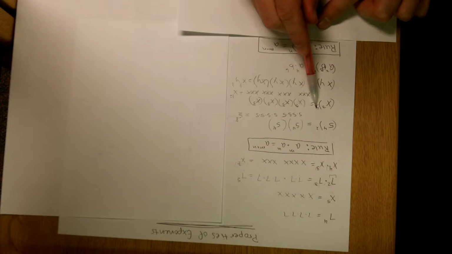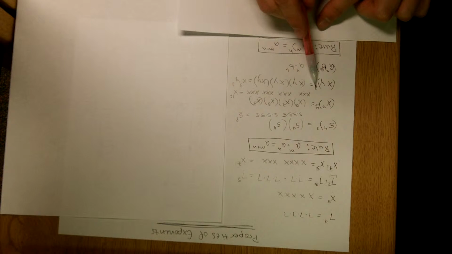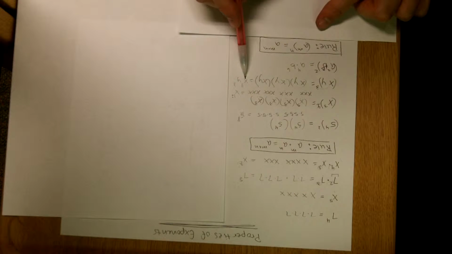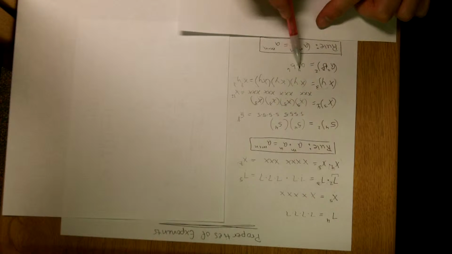3 times 4 is 12. Our answer was x to the 12th. And here, the 3 was distributed down, so we have x to the 3rd, y to the 3rd. Here we have a squared times 2, a to the 4th, b cubed times 2, b to the 6th.